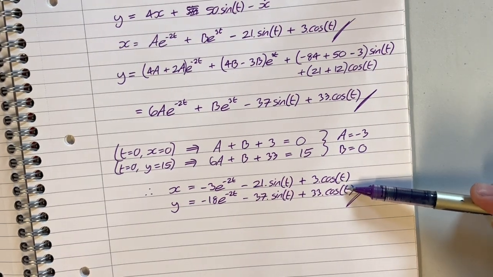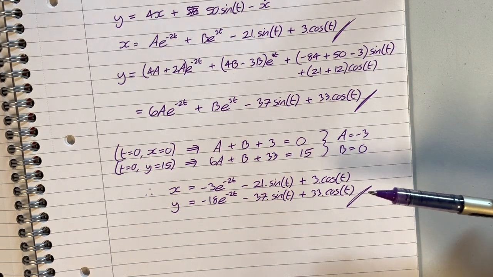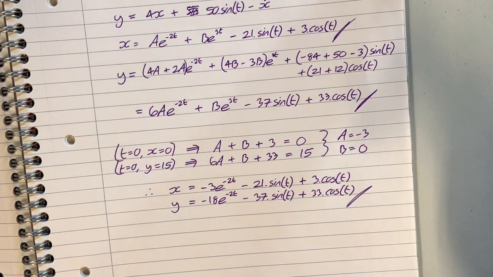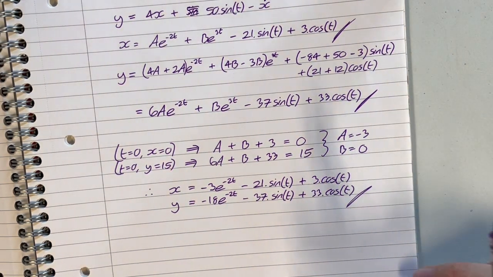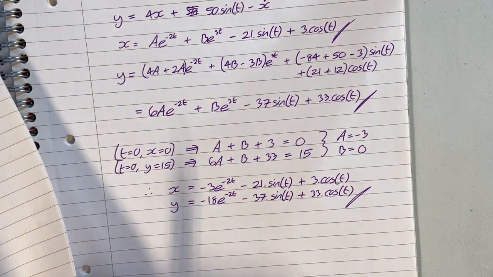That will satisfy both the differential equations and satisfies the initial conditions. Okay, so therefore that is the particular solution. Okay, so that's one example of a non-homogeneous case.